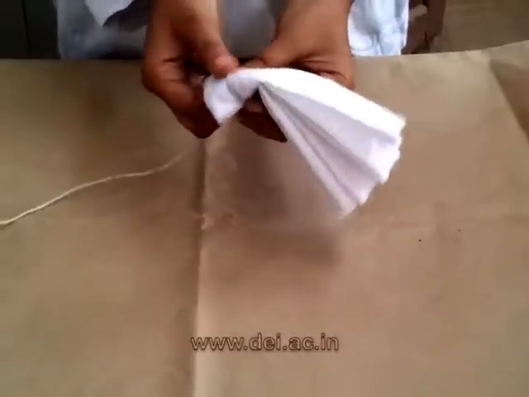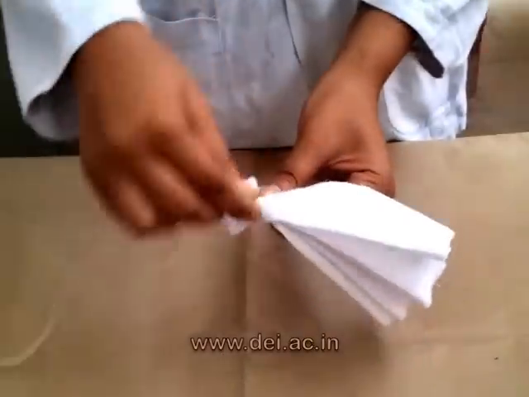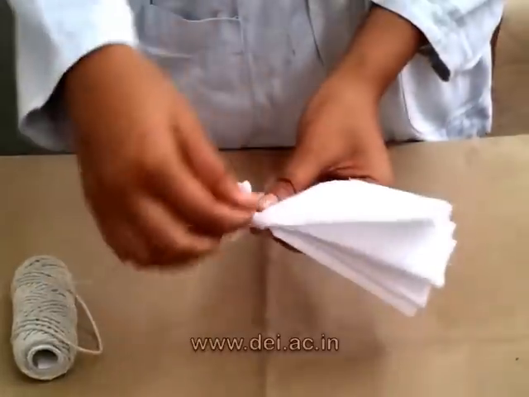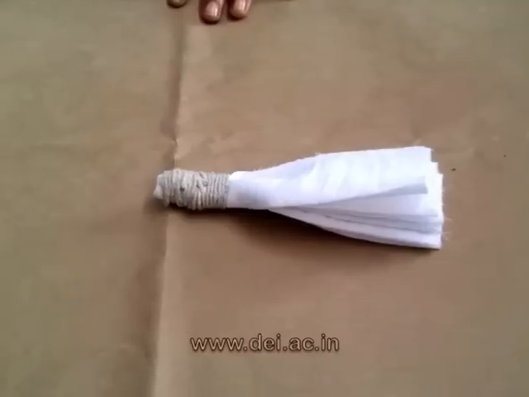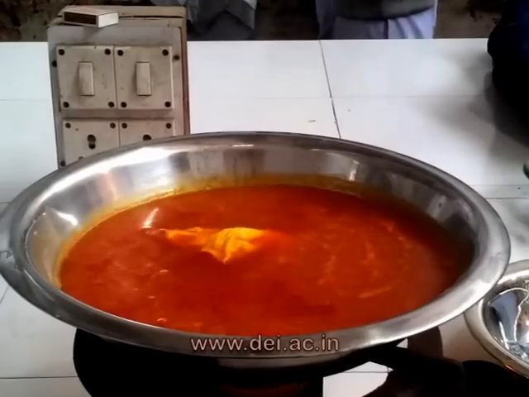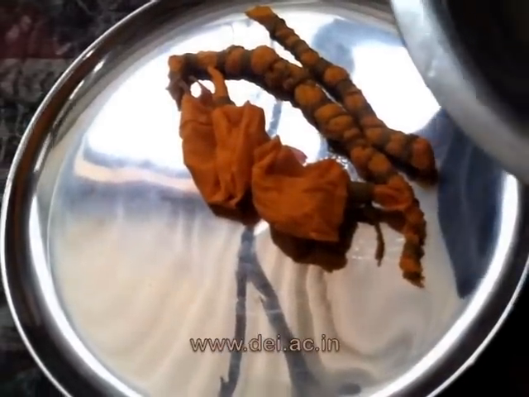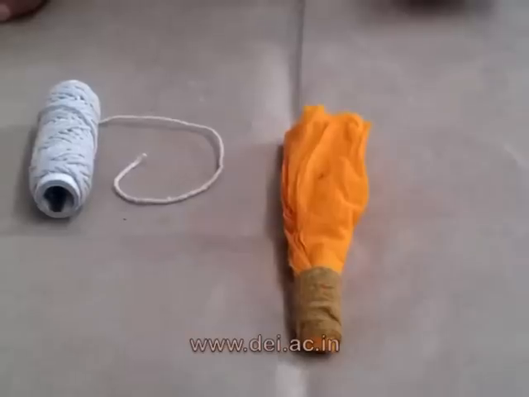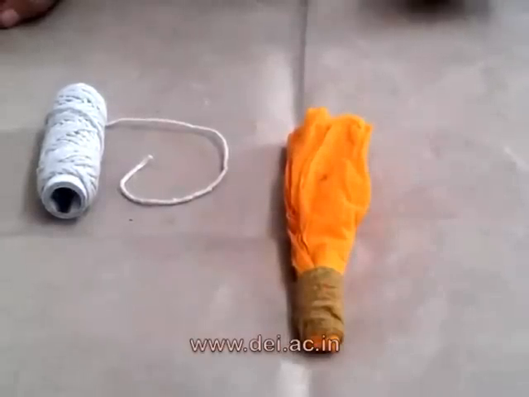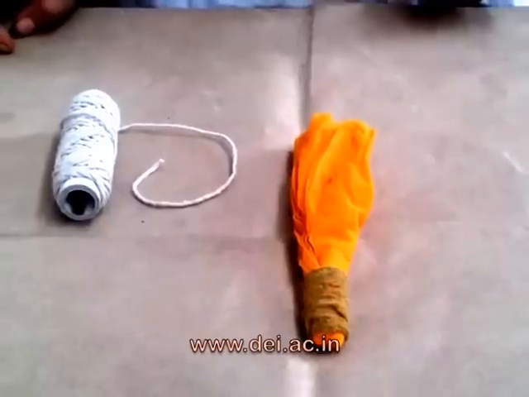Bind round the bundle. Dye the fabric. From this, it will be apparent that the number of times the sample is folded in the first place determines the number of resist stripes produced.